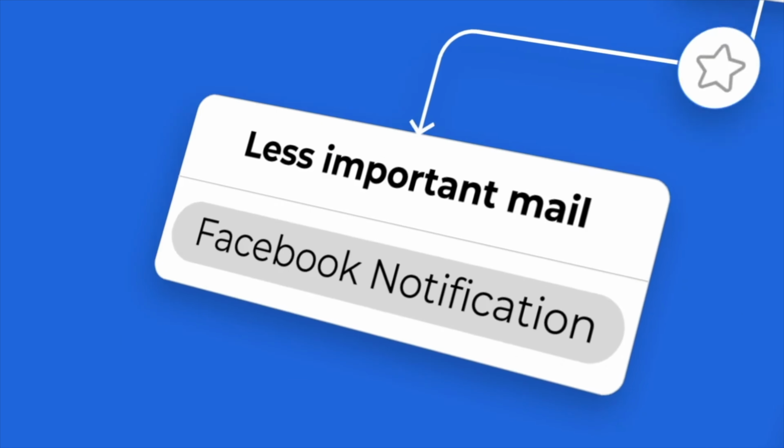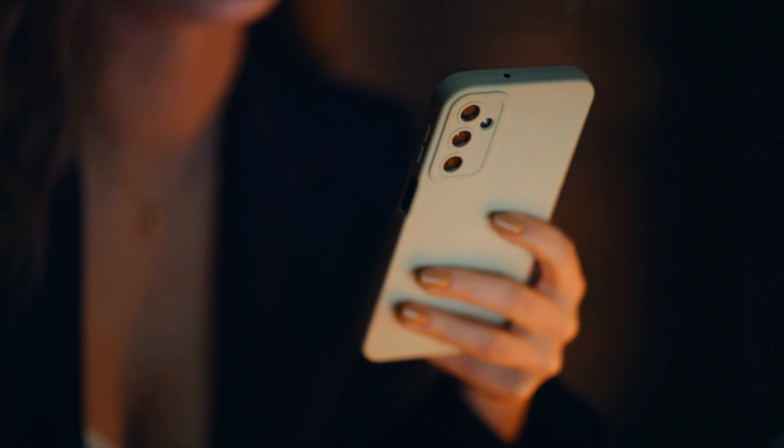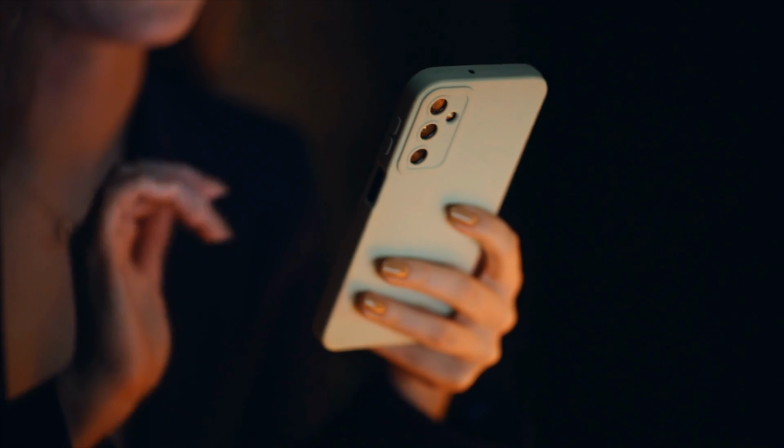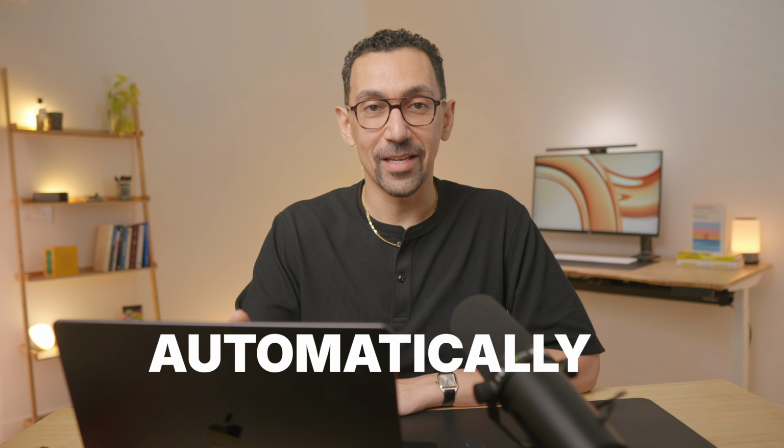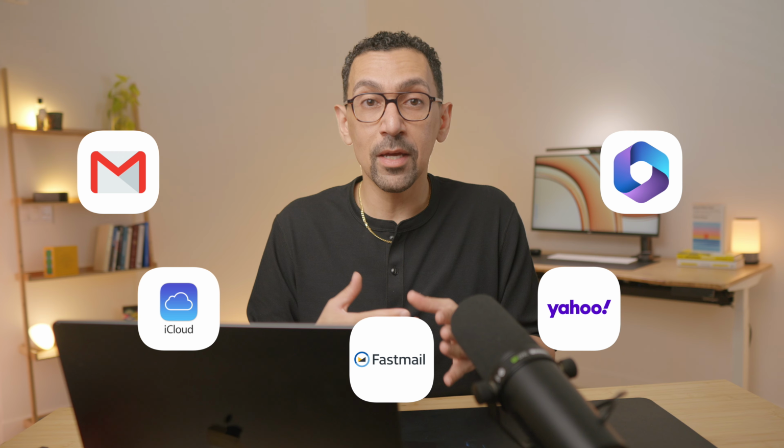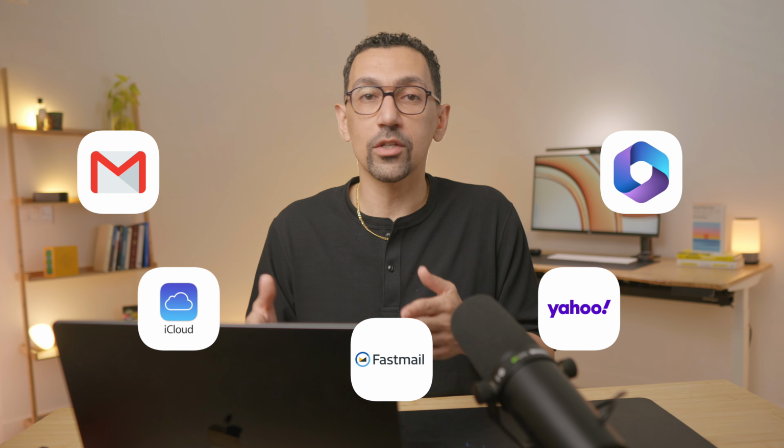All right, now what is SaneBox? SaneBox is an AI email management service that sits on top of your email account that you already have. What I love about this is that it uses machine learning to automatically sort your incoming emails into folders that are based on importance. And that means when you open your inbox, you're only gonna see emails that actually need your attention. And it does all of this automatically. It works with every major email service: Gmail, Microsoft 365, Apple iCloud, Yahoo, Fastmail, or any IMAP or Exchange server.